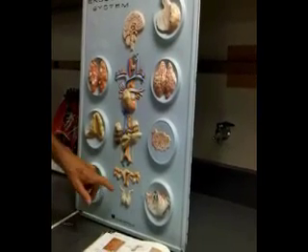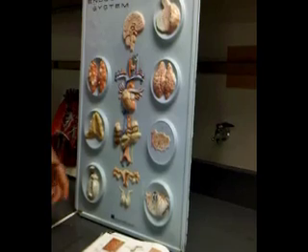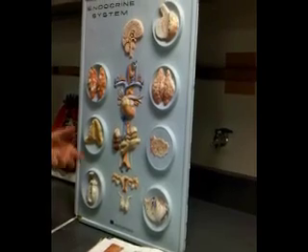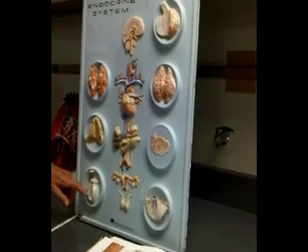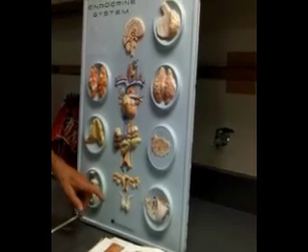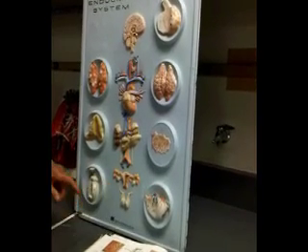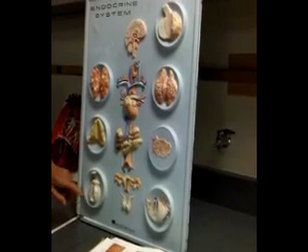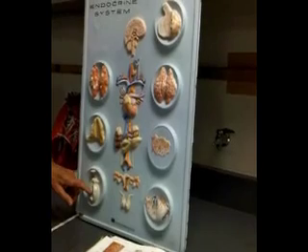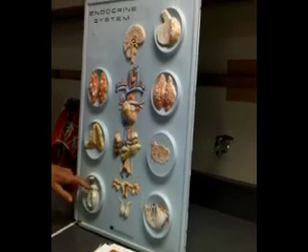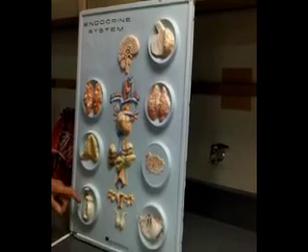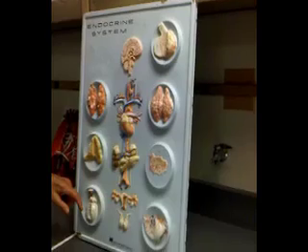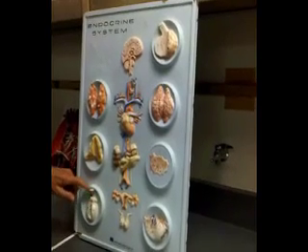Then we move down here. We get to the gonads. Gonads are the organs that are responsible for producing the sex cells. So here we have the testes, located in the scrotal sac, and these little lobes here, I guess, way to describe them, are the seminiferous tubules, and then you have the epididymis, and the epididymis has a head, body, and tail. And here we have the spermatic cord.